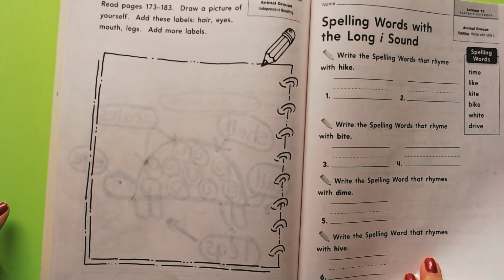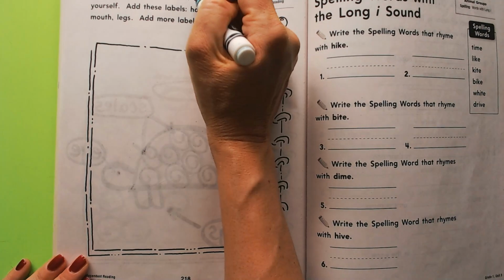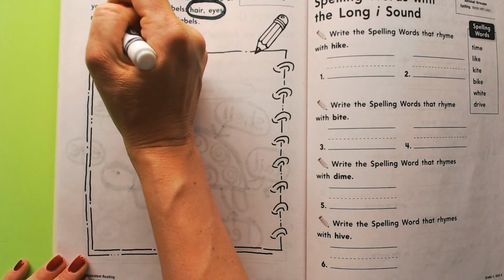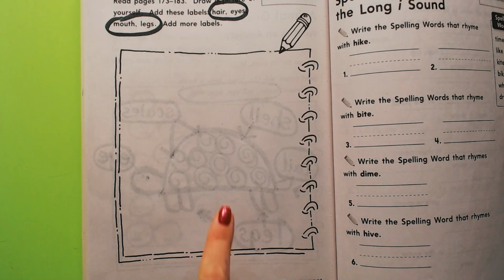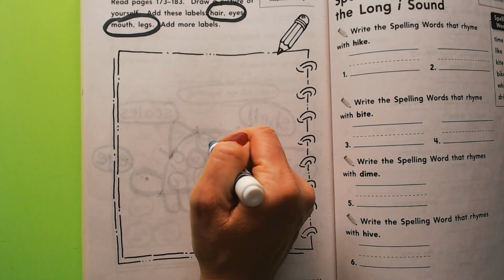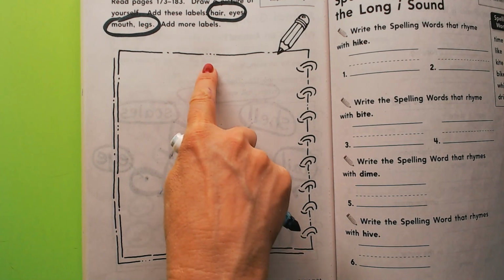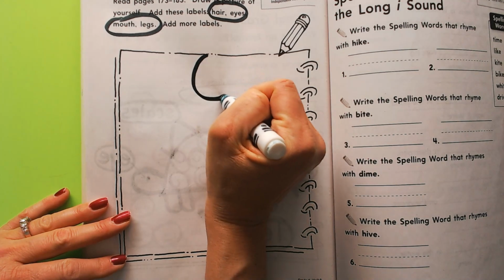On this one, you get to draw a picture of yourself, and you're going to use these labels: hair, eyes, mouth, legs. Okay, so I have to have legs on here, so they're going to be below, like right here. And I have to have hair, eyes, mouth up here. So I'm going to make my head pretty big.